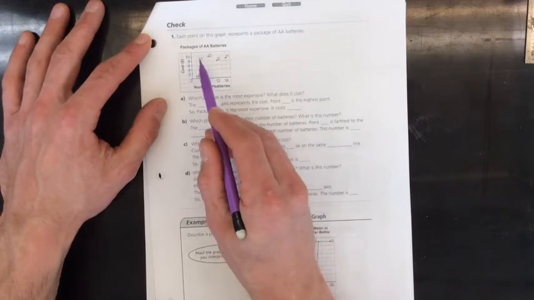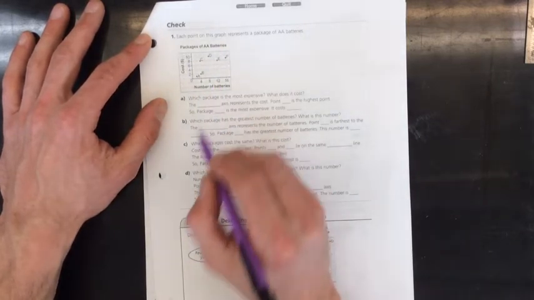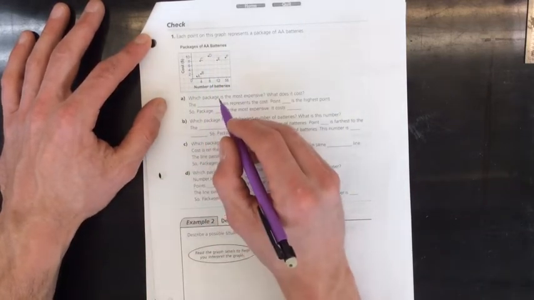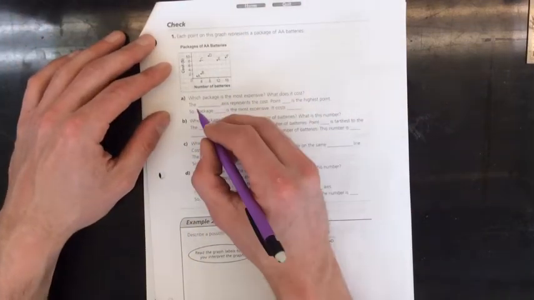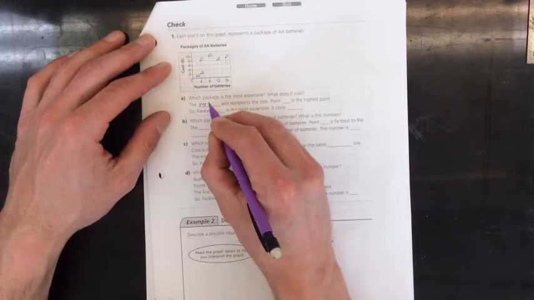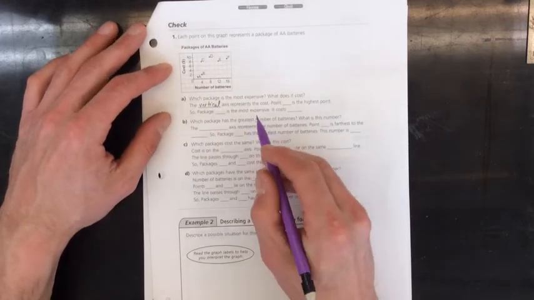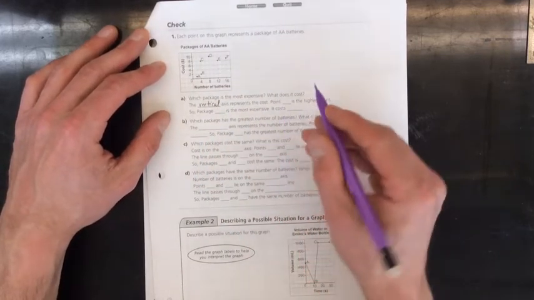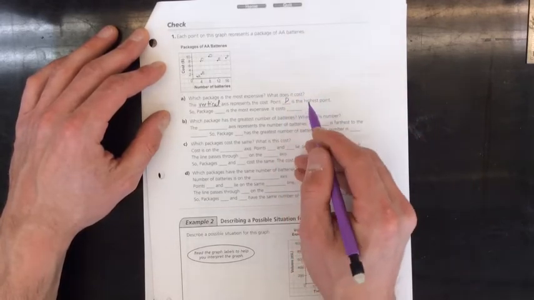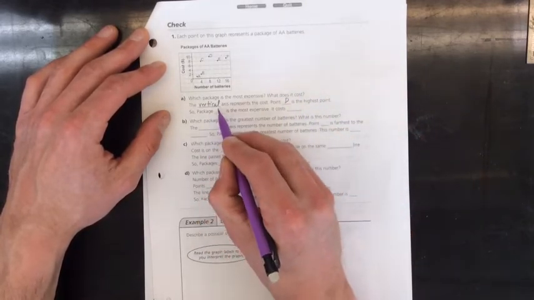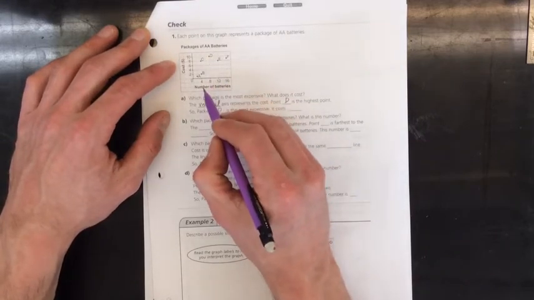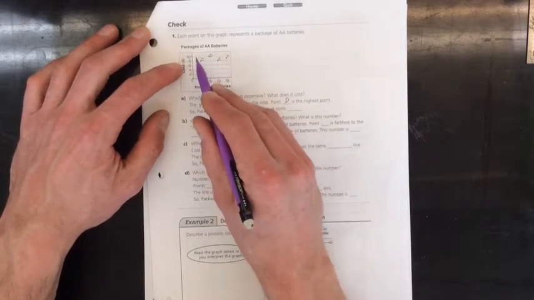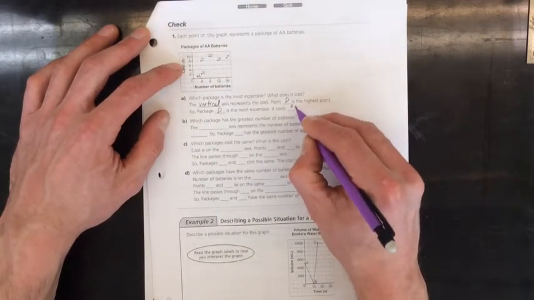Well, if I look at the highest dot, on the vertical axis, which is the cost, point D is the highest point. So package D is the most expensive, and it costs, looking here, $10.